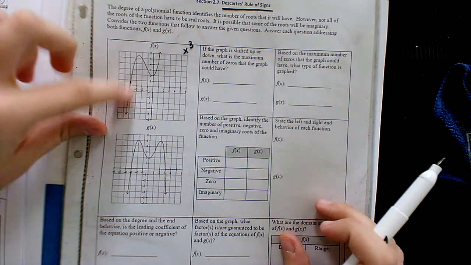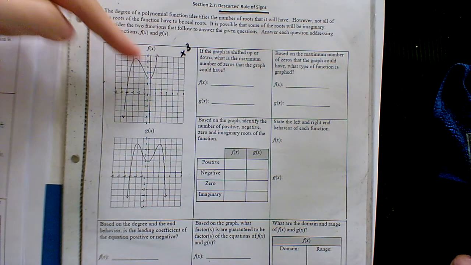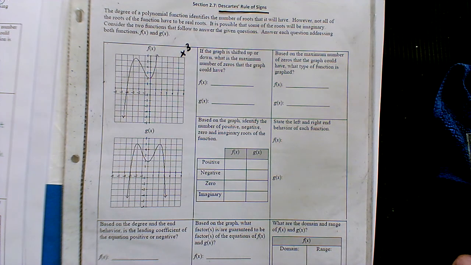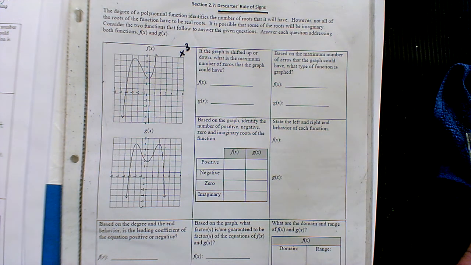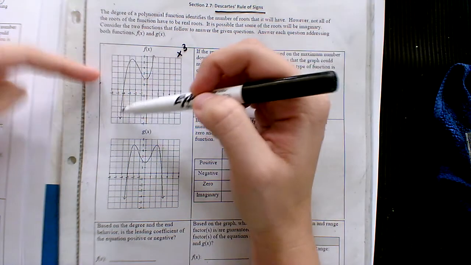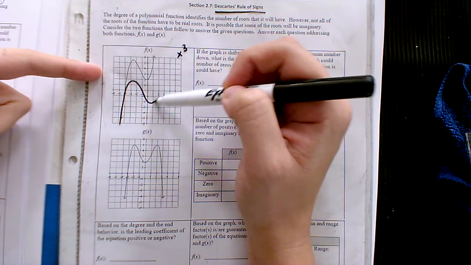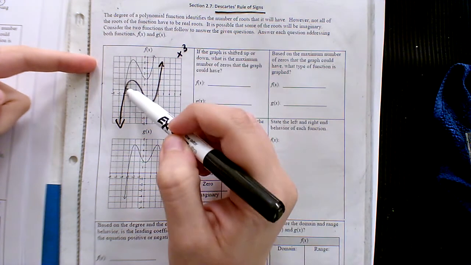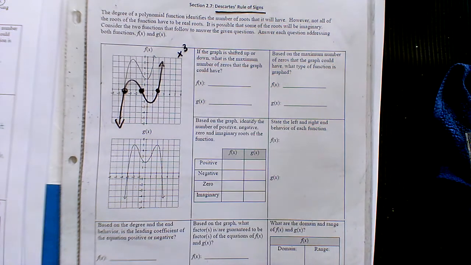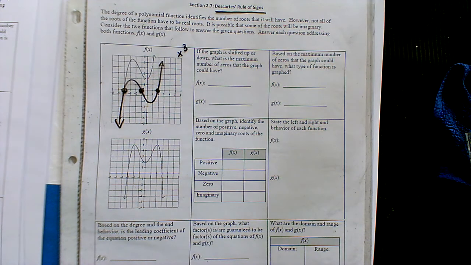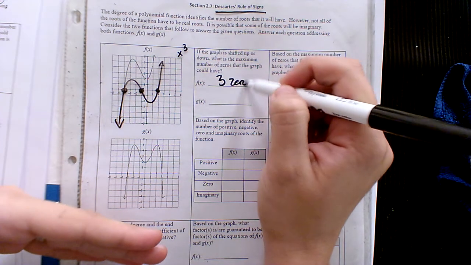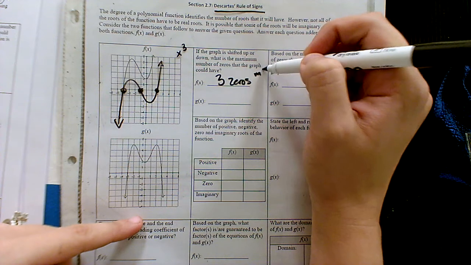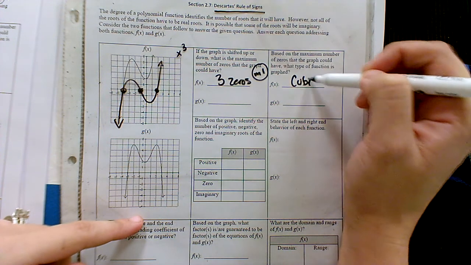So what you can do is imagine if you were to shift this graph up and down. Maybe you can't tell that this is cubic based off the shape. Okay, maybe you're familiar with just doing the multiplicities. But if you were to shift this graph up or down, maybe something like that, notice how we would have 3 x-intercepts, all with a multiplicity of 1. But this is if we were to shift it. This isn't the actual graph. So if we were to shift it, we would have 3 zeros, all with a multiplicity of 1. So that means we could classify it as cubic.